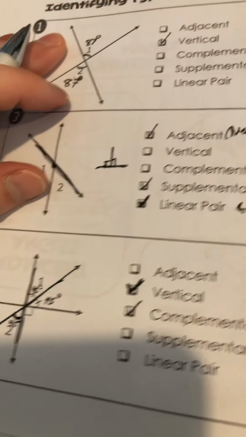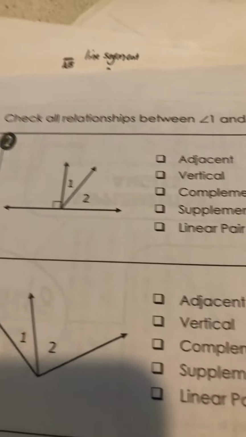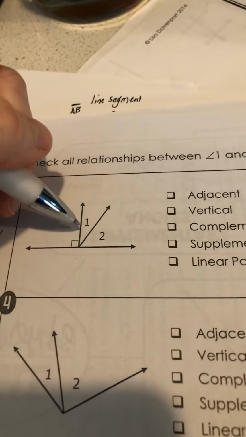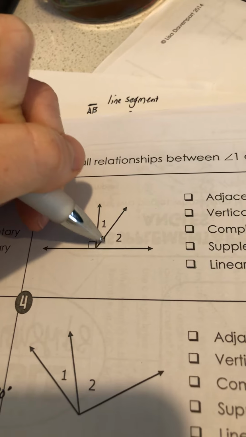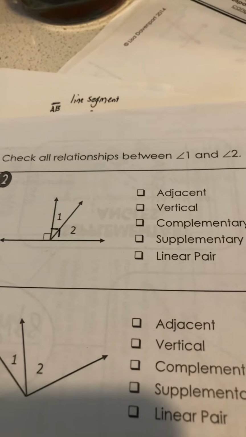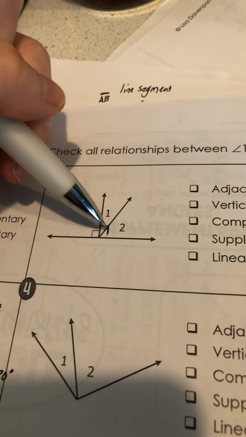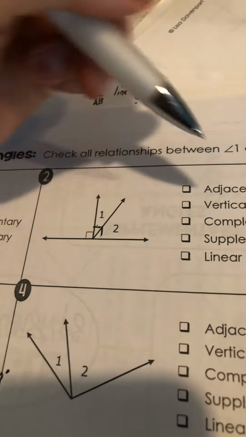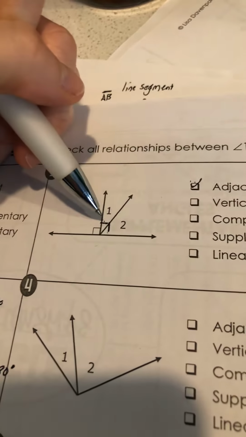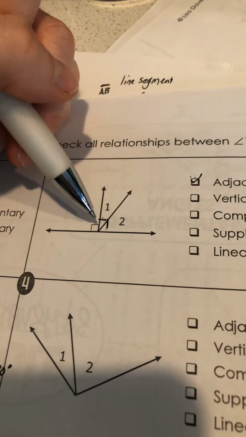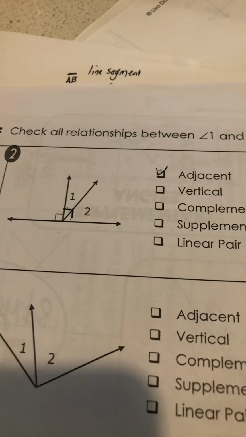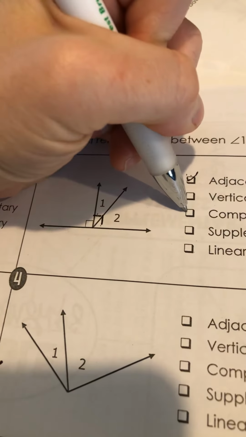Okay? So let's look at number 2. I kind of went out of order, but that's all right. So here, angle 1 and angle 2. They're next to each other and share the same vertex, so they're adjacent. And they also make a right angle, which is how many degrees? Yep, 90. So they're complementary.